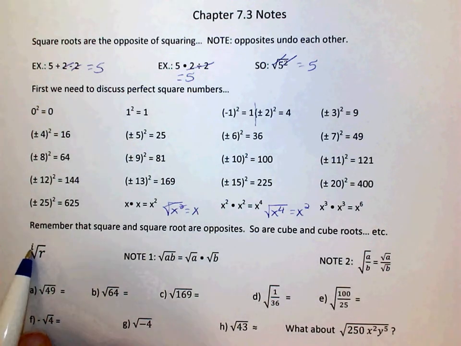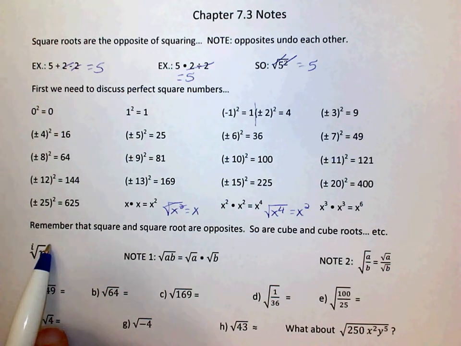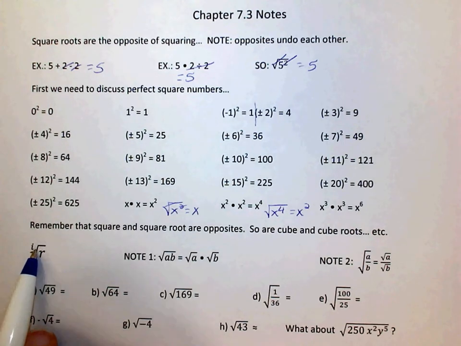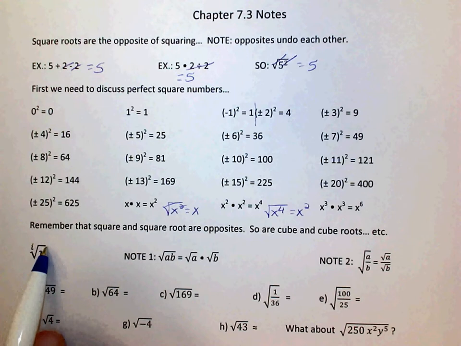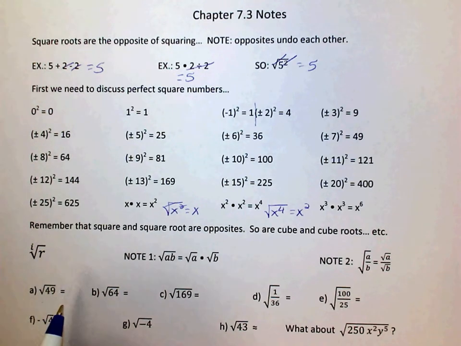If I have this sign, it's called a radical. The number in this little bitty corner spot is called the index, and the number or the algebraic expression that's under it is called the radicand.